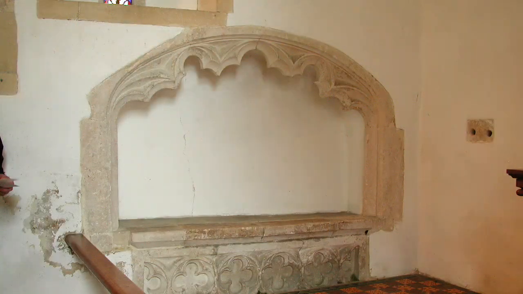What was an Easter sepulchre? It was the tomb of an individual erected on the north side of the chancel, which over each Easter weekend would be used as a focus for devotion, representing the entombment and resurrection of Christ. It always had a flat surface on which the sepulchre itself could be placed.